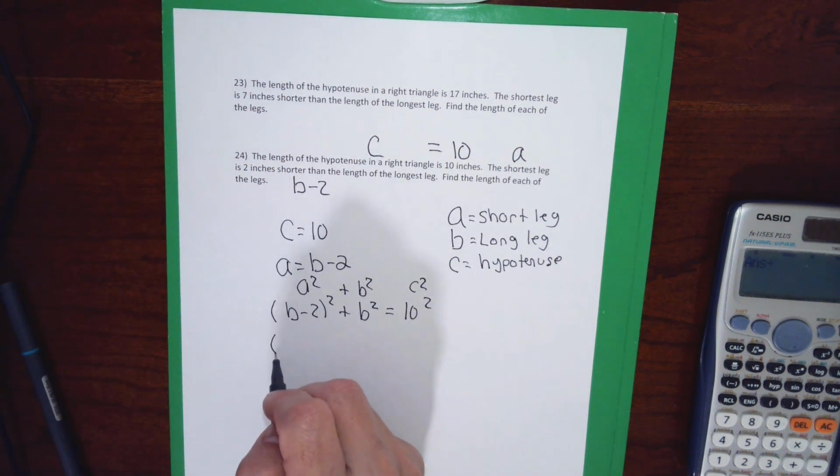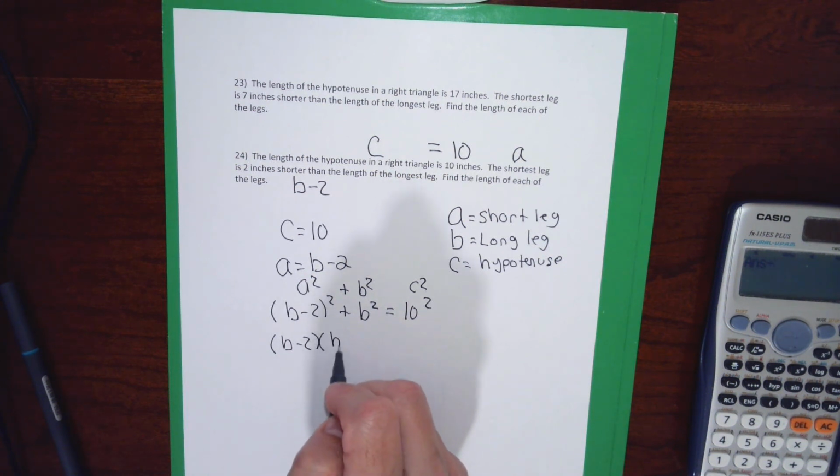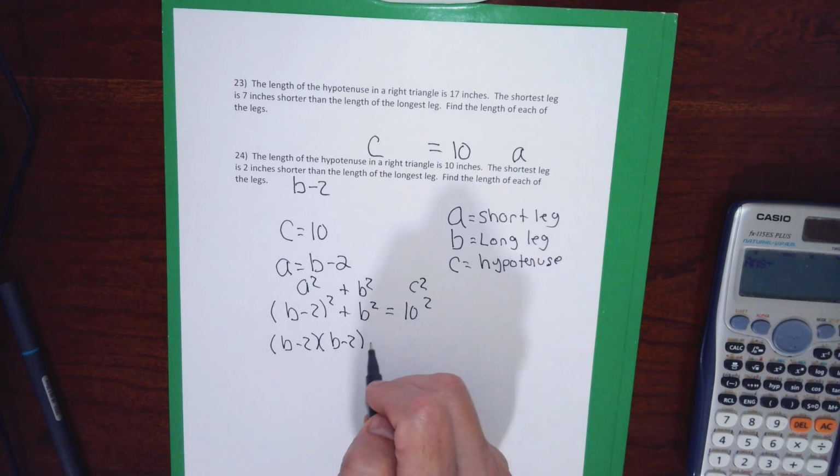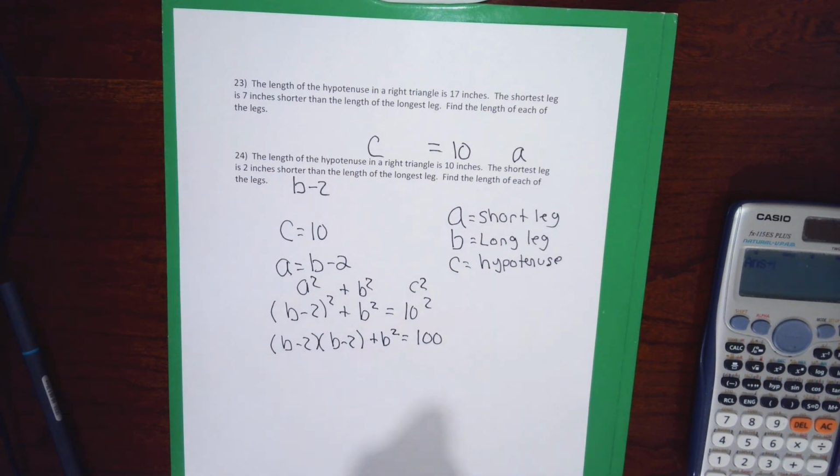So B minus 2 squared can be written as B minus 2 times B minus 2. 10 squared is 100. On the left-hand side, I'm going to FOIL.